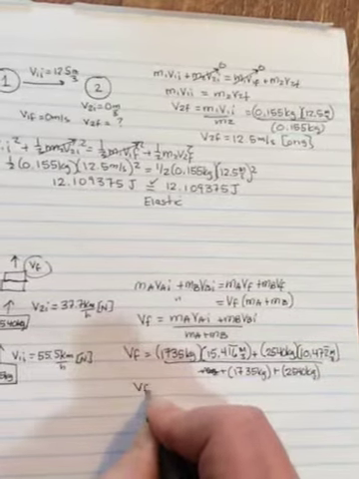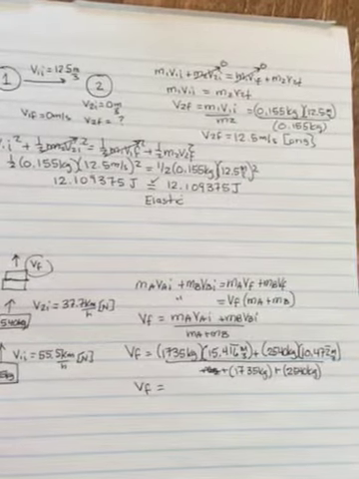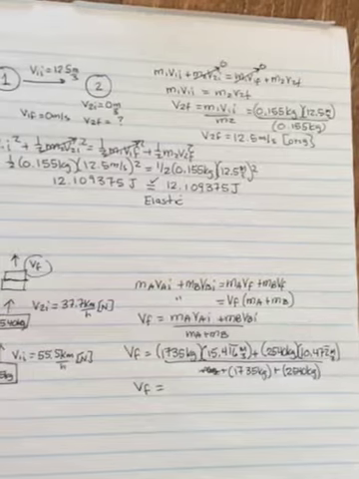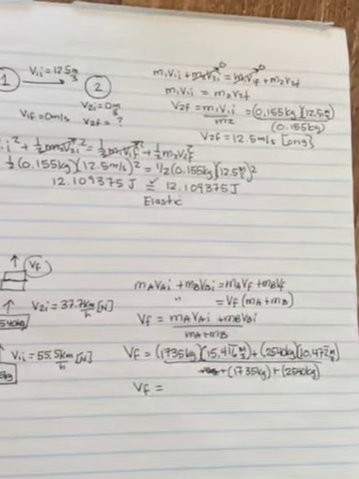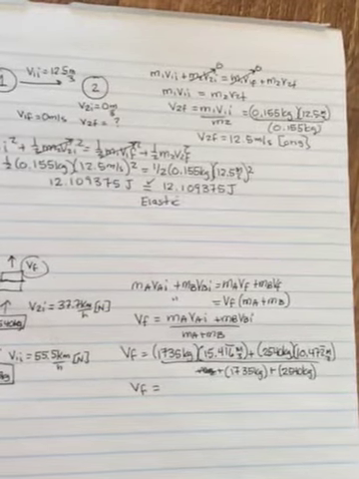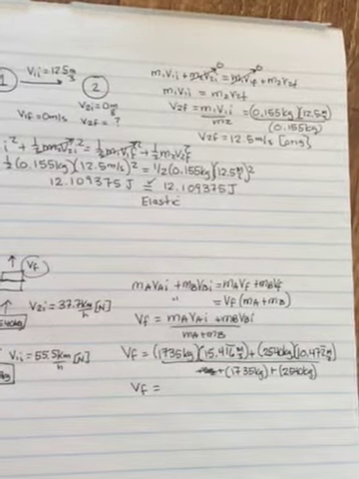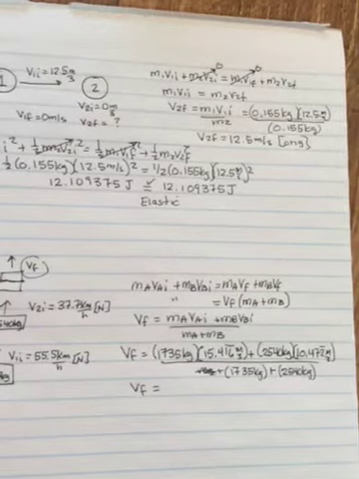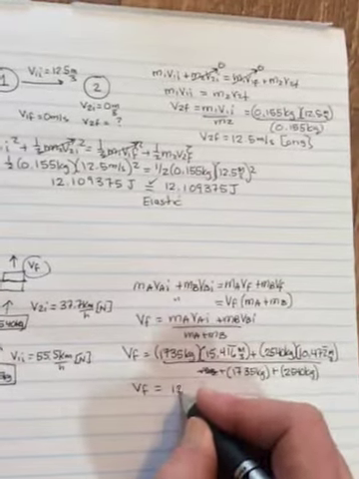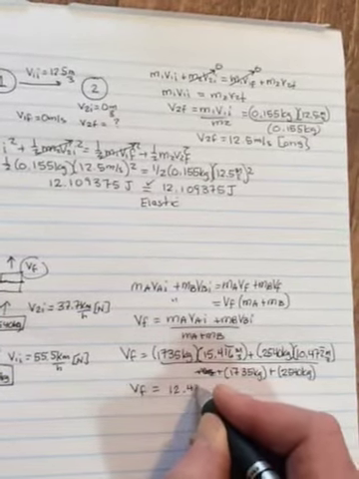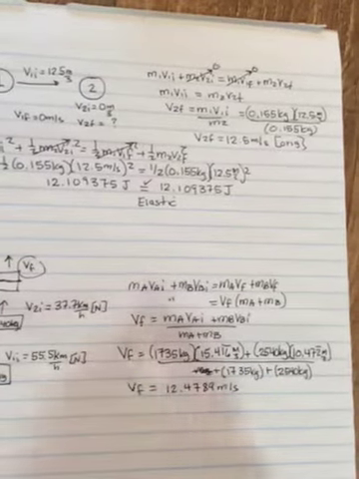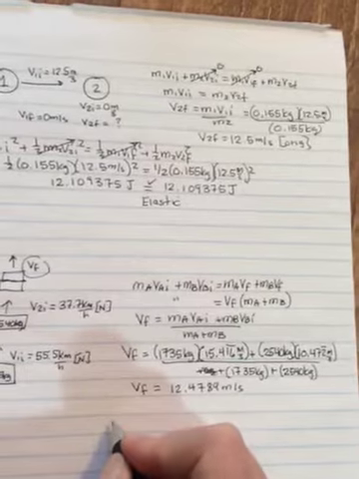And now type everything into your calculator. So times 2540 plus 1735 times the repeating, and then divided by 1735 plus 2540. So you get a velocity of 12.4789 meters per second.